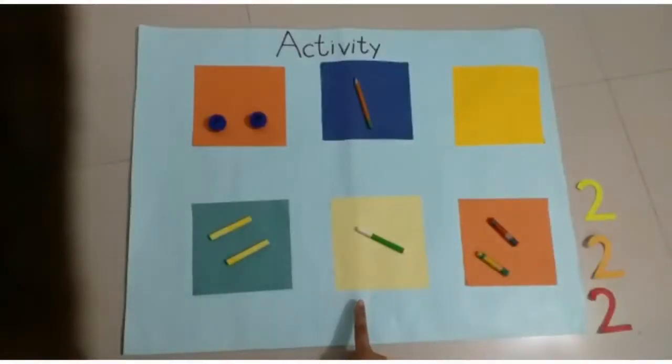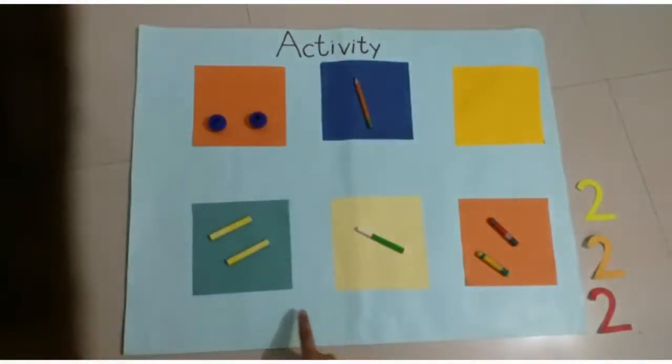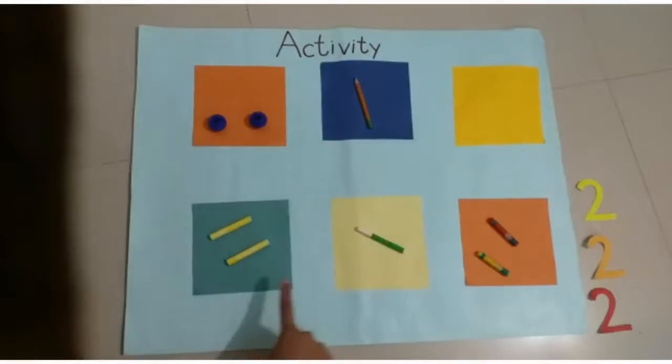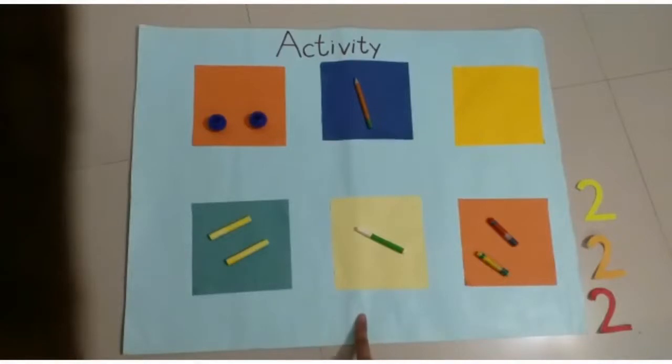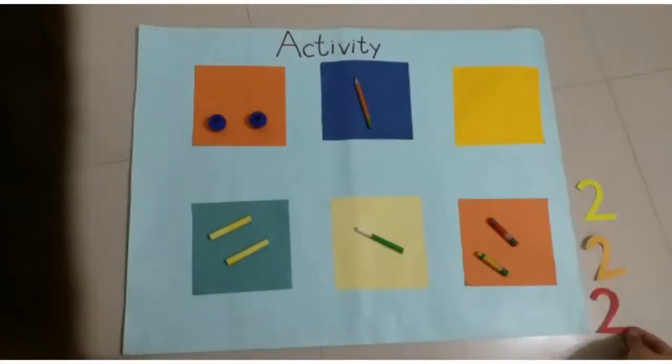Now children, we will do one activity. Now let us start with the activity of number 2. For that I have got here some of the objects like beads, pencil, chalks, sketch pen and crayons. Now we will count the group of objects and the objects that are 2 in number, we will put cutout of 2 below them. So shall we start?